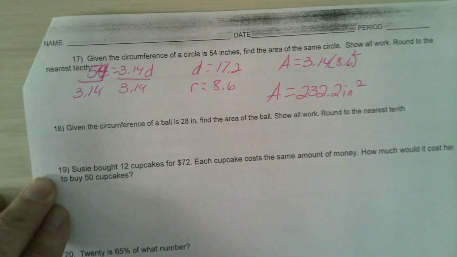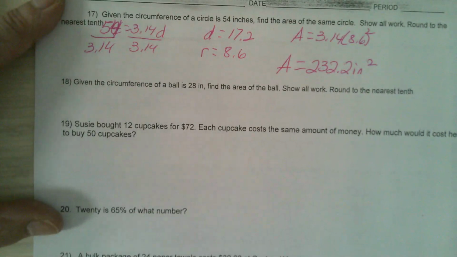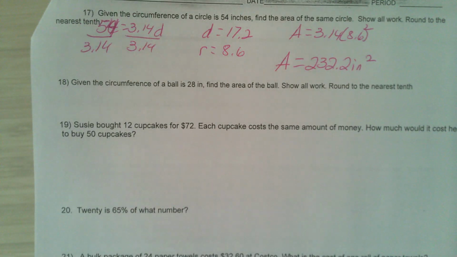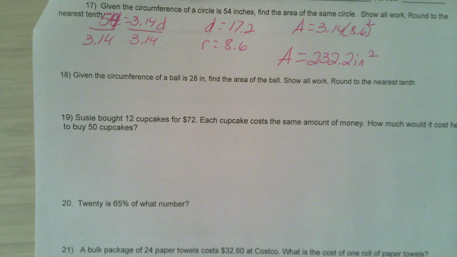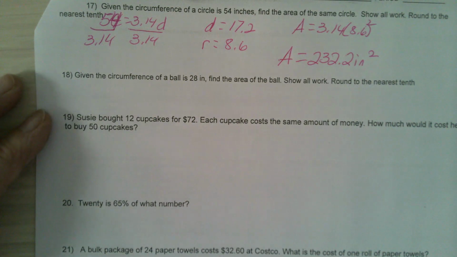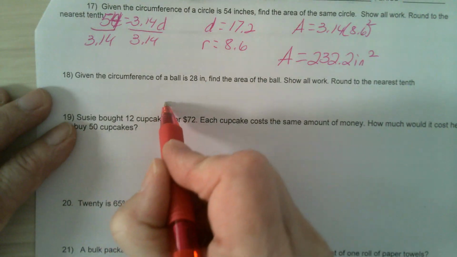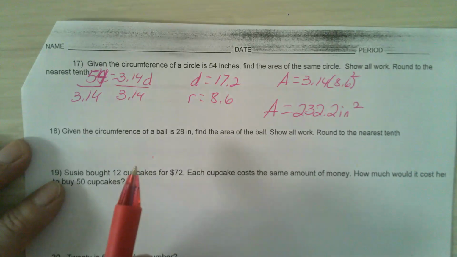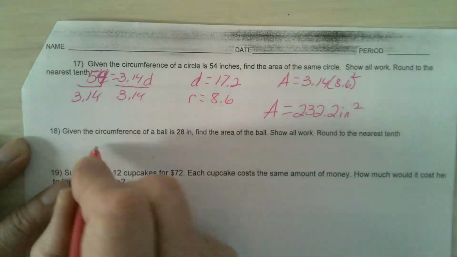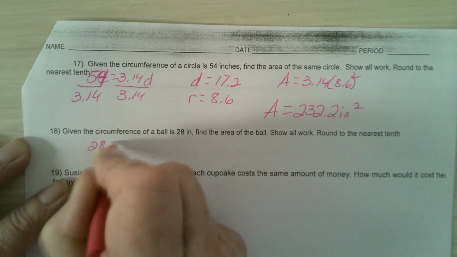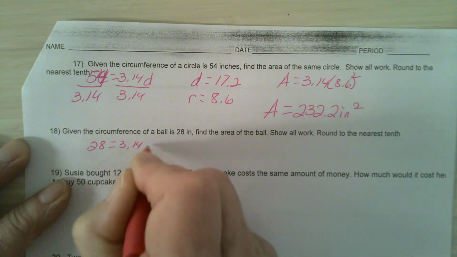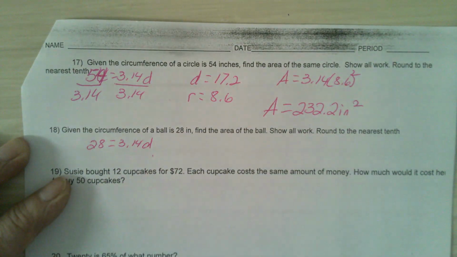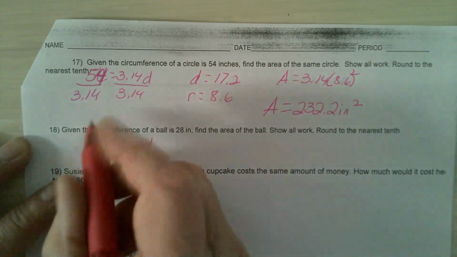Any questions on that? The next problem, these are all very similar to what we had on the back of our last paper. This one is going to be just like that problem. Any questions on how to do that? You're going to find 28 equals 3.14 times the diameter. So to find the diameter, 28 divided by 3.14 gives you 8.9.